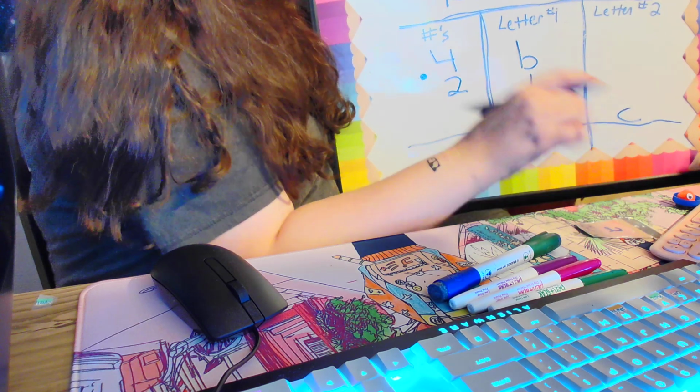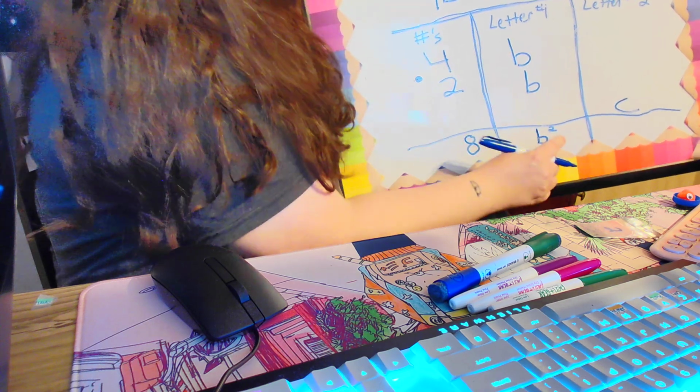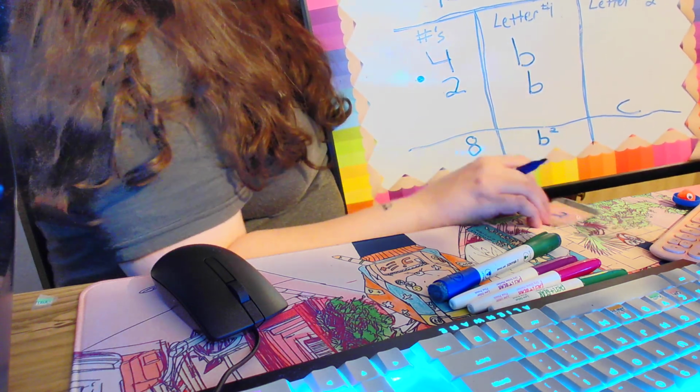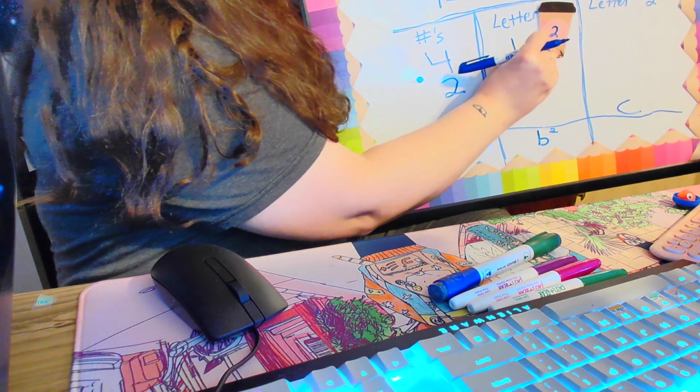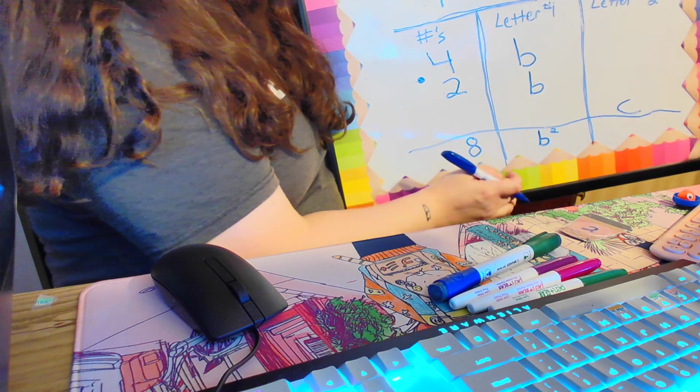And at the bottom, we're going to put B, because that's the letter we're working with. And what was in our coffee cup? 2. There are 2 B's. The 2 goes up there, because remember, this was our little exponent. So that's what's going to be written in the exponents.